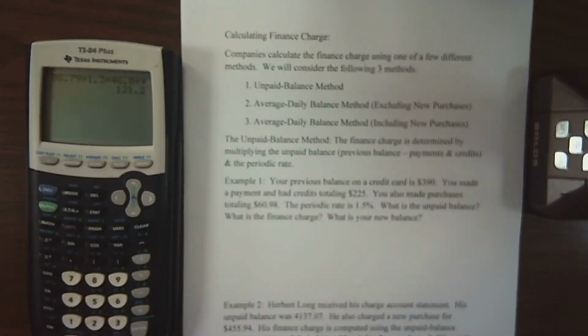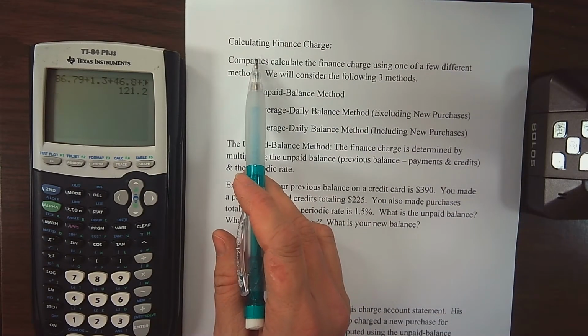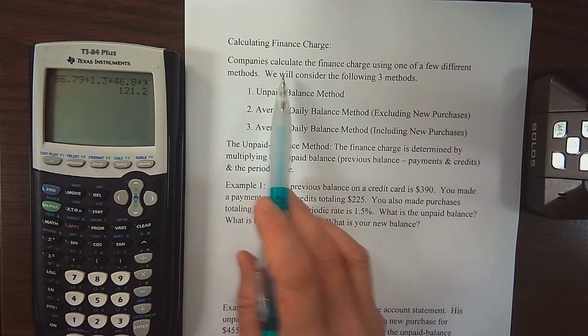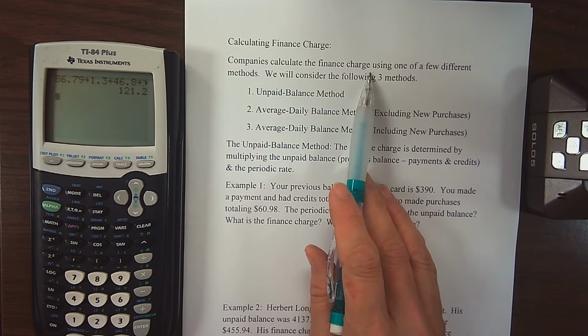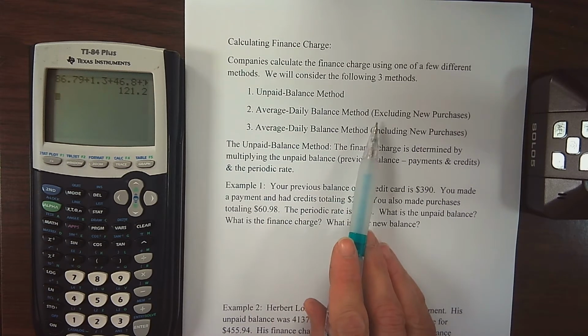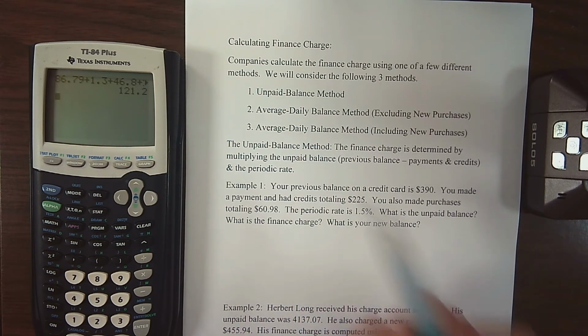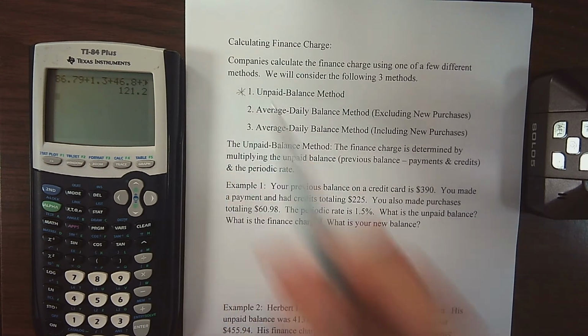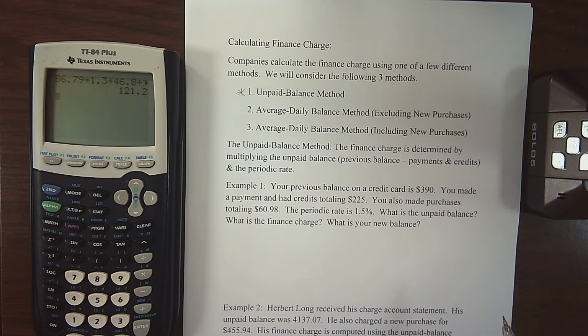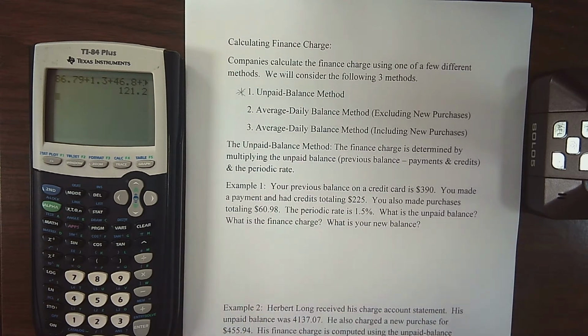The next piece that I want to look at with you, just a portion of it actually, is dealing with the methods that companies use to calculate finance charges. Okay, so companies calculate finance charges using one of a few different methods. There are other methods beyond these. We are just going to consider these three, which are pretty common. This one right here is the easiest of the computations to make, so we're going to start with that one today. These other pieces are a little more involved, so we'll wait until our next lesson to take a look at those.